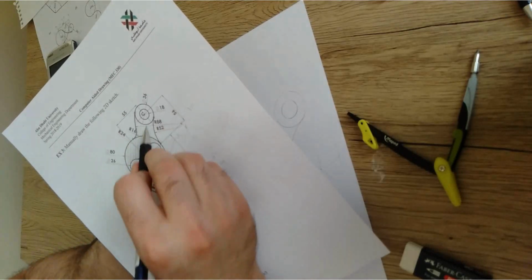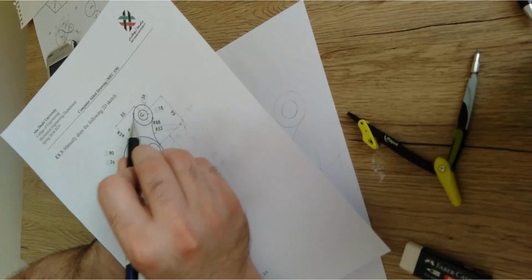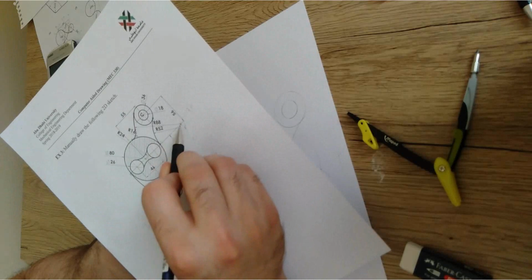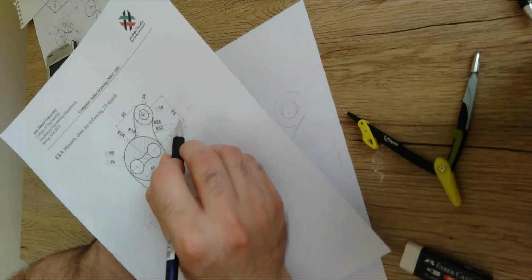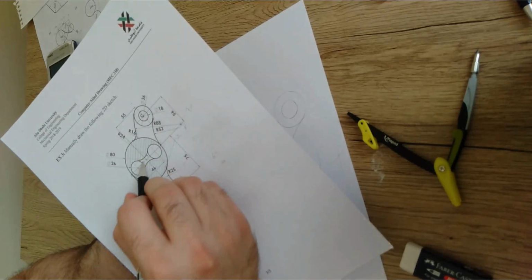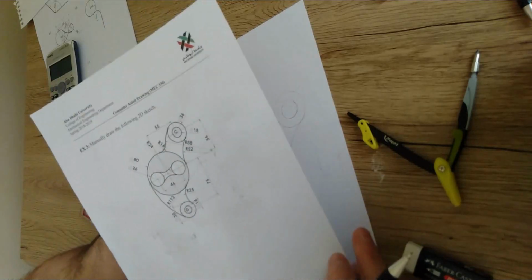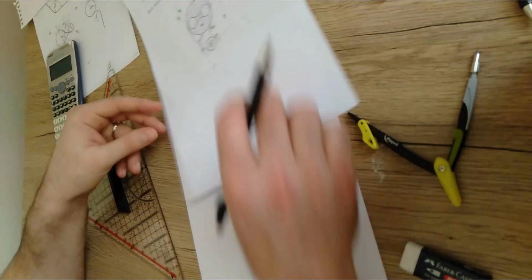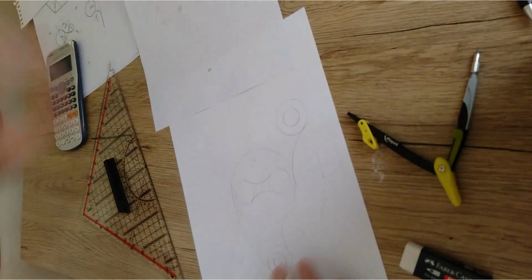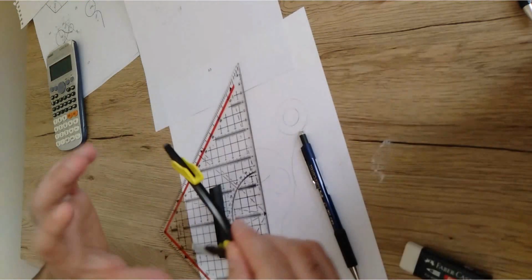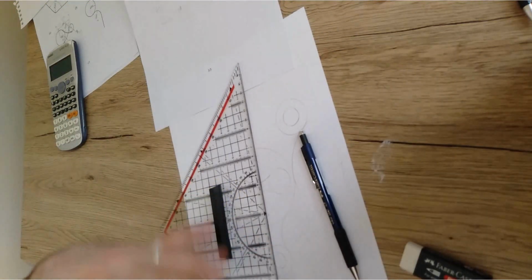So it means that from this center point, I'm going to open the compass to a 70 millimeter radius, then draw the curve. This curve is going to intersect with the center line at a point. This point will be the center point of the R88 radius. And this is what I'm going to do first, just to draw the first curve. So I'm going to open the compass to 70.